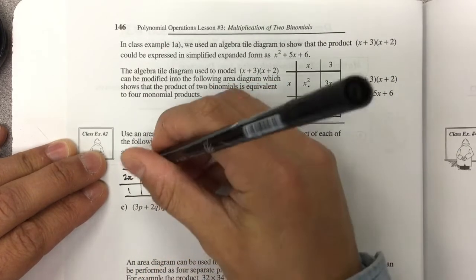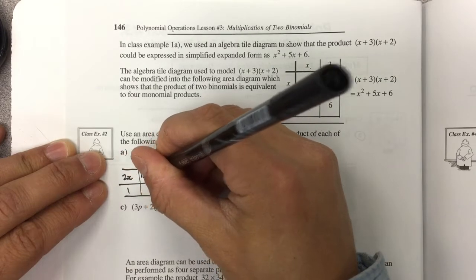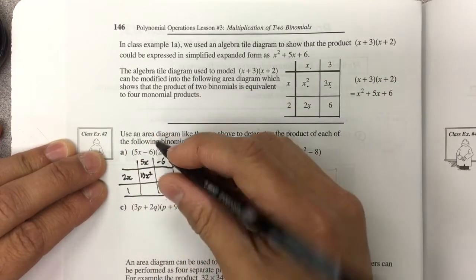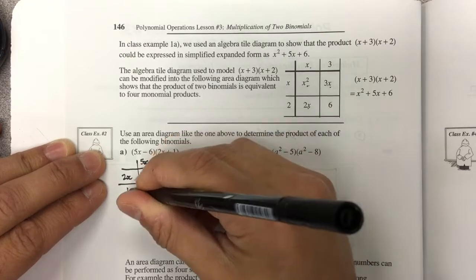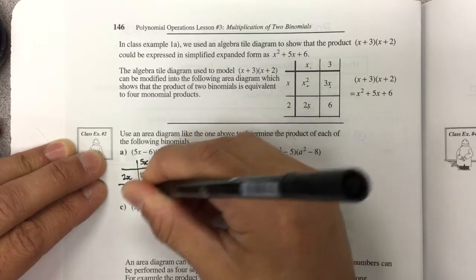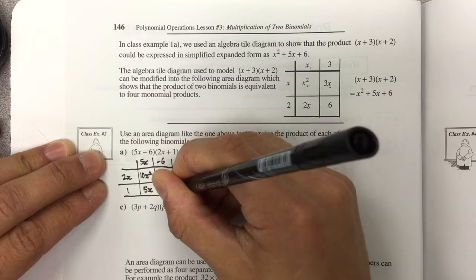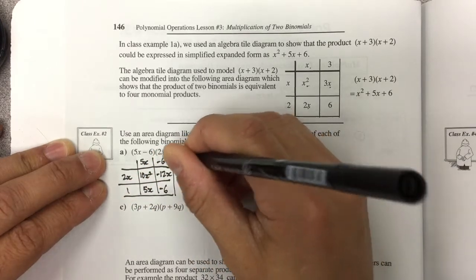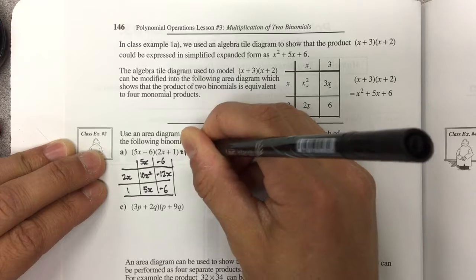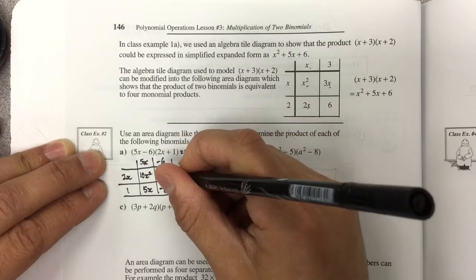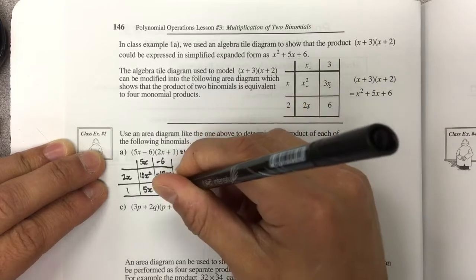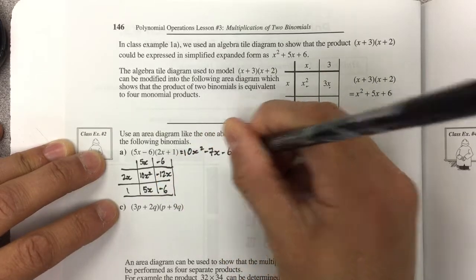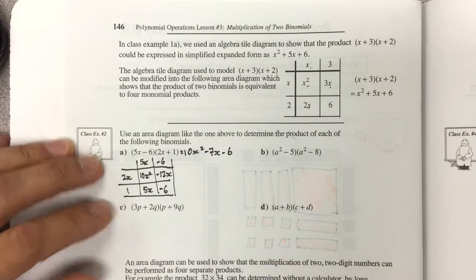So 2x times 5x gives me 10x squared. 2x times -6 gives me -12x. 5x times 1 gives me positive 5x, and -6 times 1 gives me -6. If I combine these like terms, I would get 10x squared, -12x and 5x would result in -7x, and then -6 is what I would have left over.